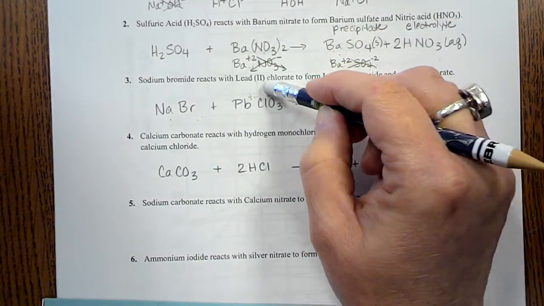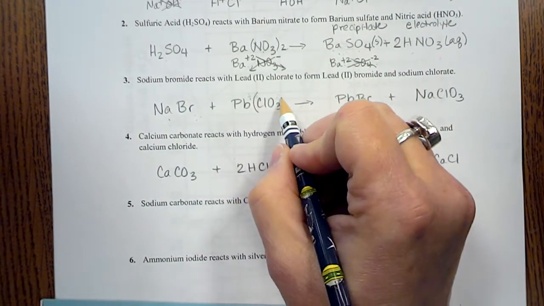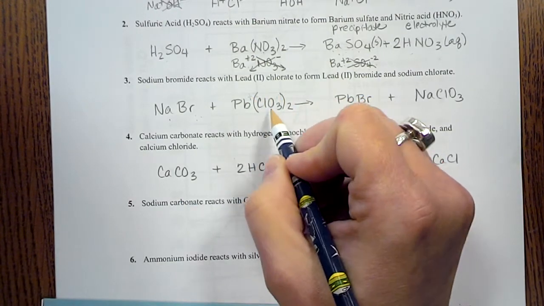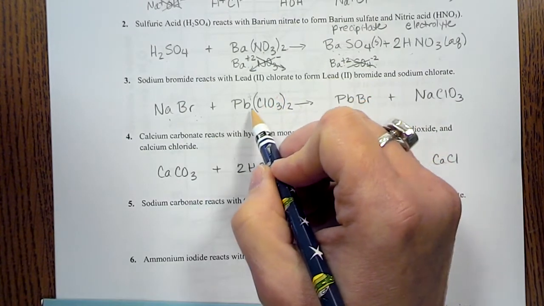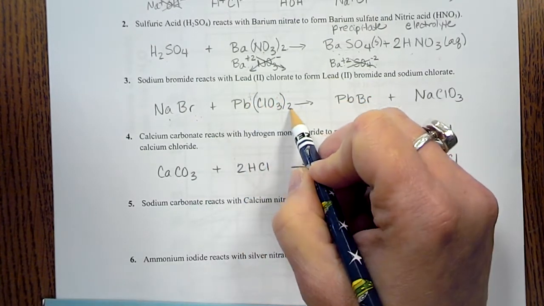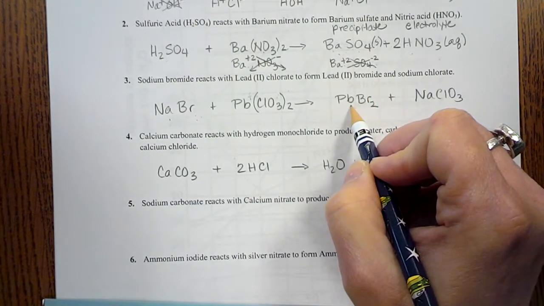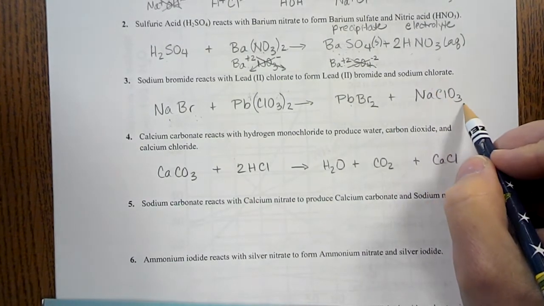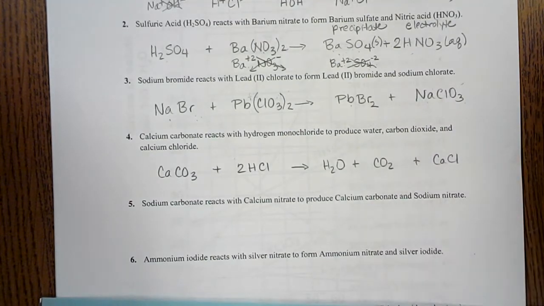It's not correct to have an oxidation number along with subscripts. Now, why did I put the 2 around all of this? Because this polyatomic counts as 1 unit. So I need 1 lead and 2 chlorates. Lead is a 2, bromine is a 1. So when you crisscross those, that's what you'll get. Sodium is a 1, and chlorate is a 1. So everything is balanced as far as that goes. Okay?